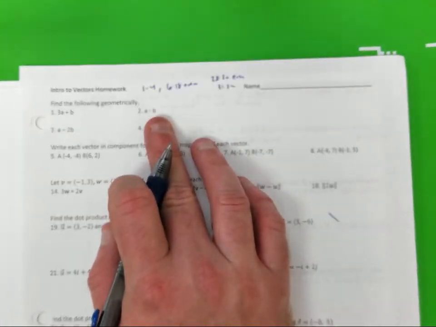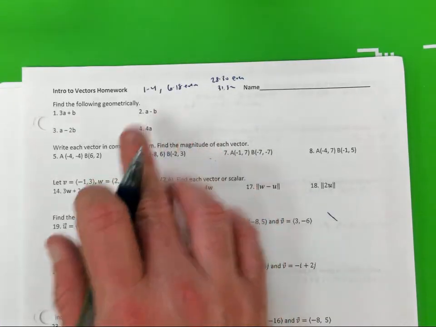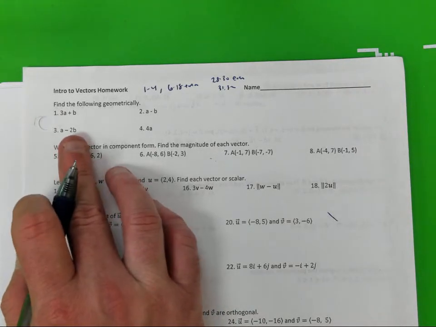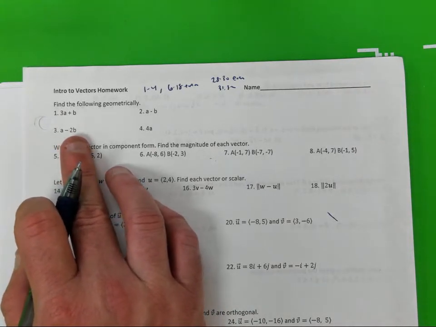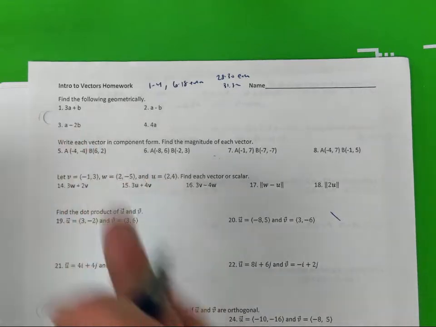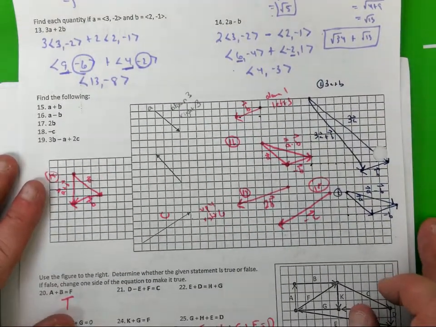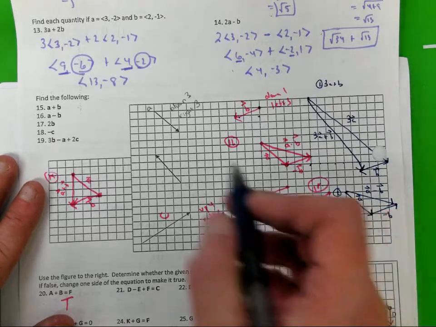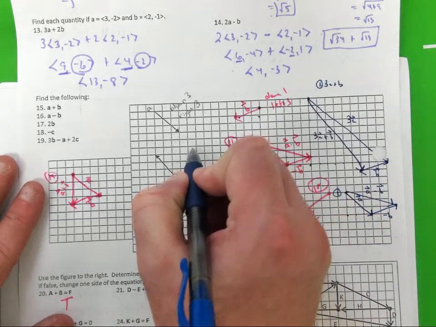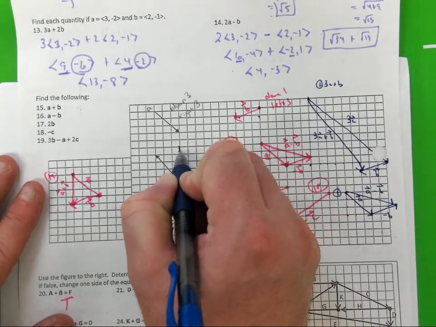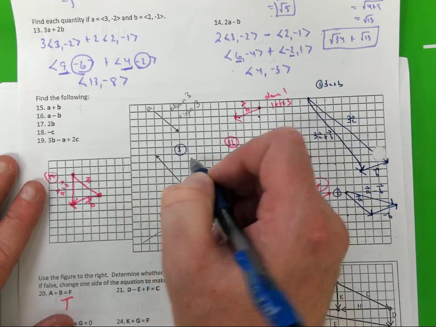Number 2. Number 3, A minus 2B. I'm going to run out of room. Okay, I'm going to start up here somewhere. This is number 3, A minus 2B.